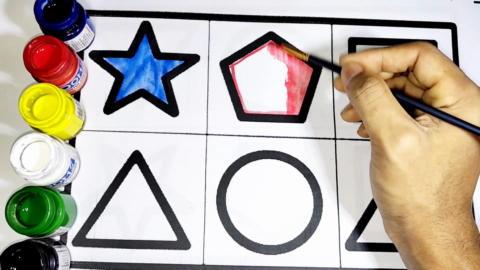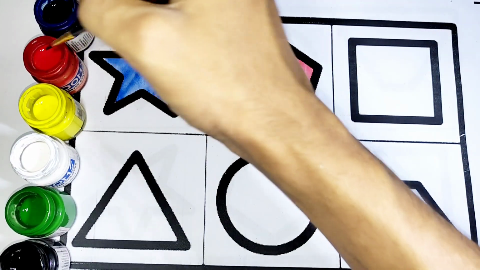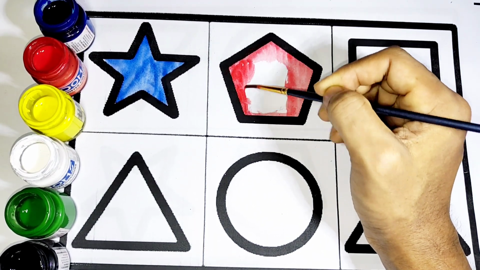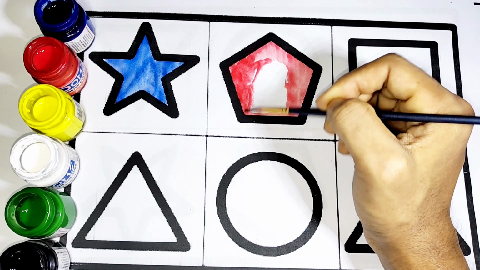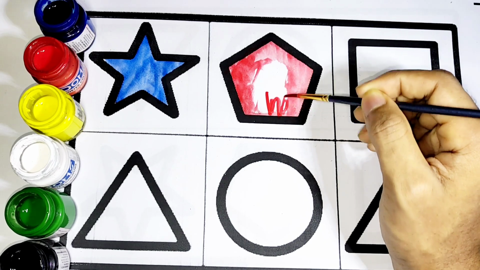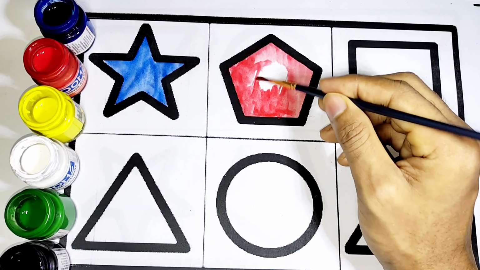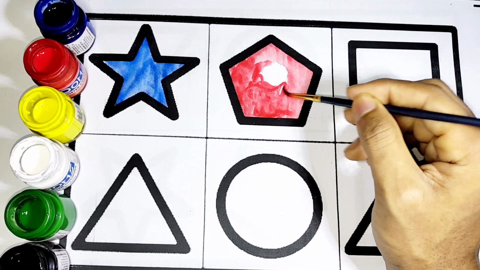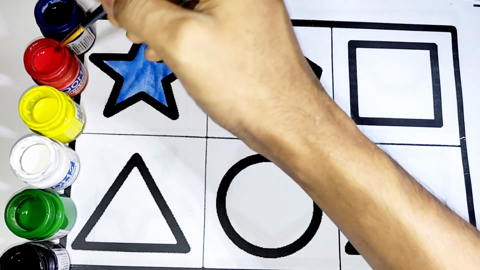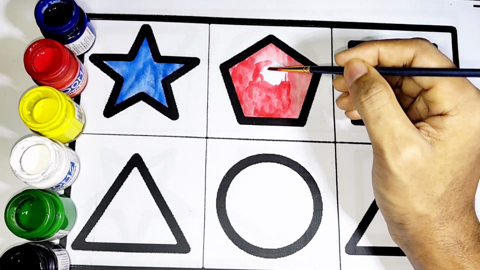The color of red. Kids, now we're using the color of red and coloring the shape of pentagon.